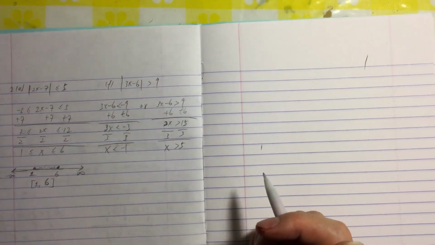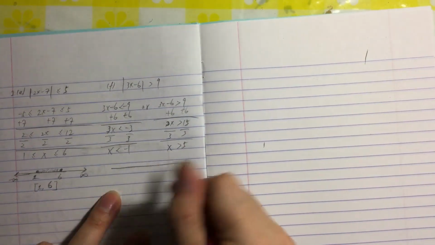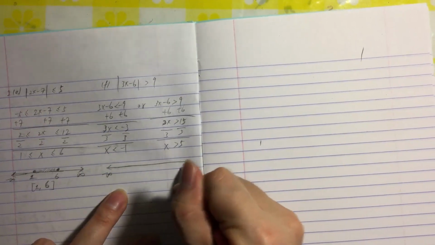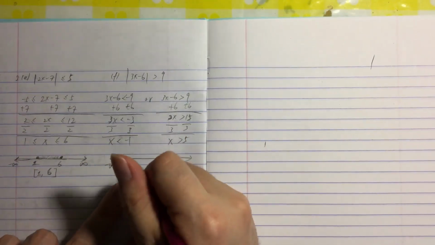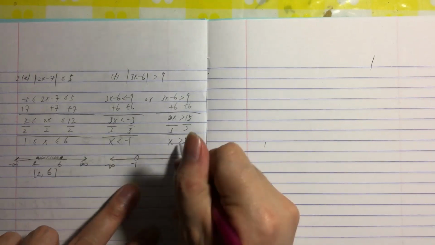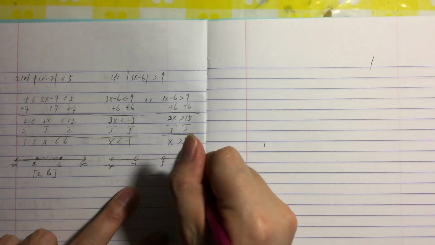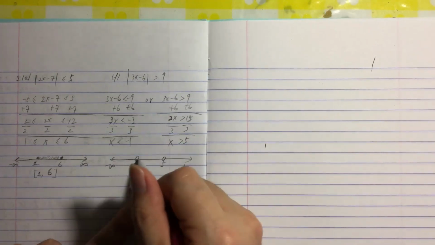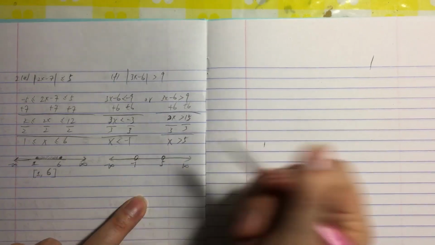Next, for the answer in interval notation, let's draw the number line first. The number line is always from negative infinity to infinity. Let's first of all put these two numbers on the number line. Negative 1 is smaller, 5 is larger. Put the smaller number on the left, the larger number on the right. Since negative 1 and 5 are not included, draw an open circle for both of them.